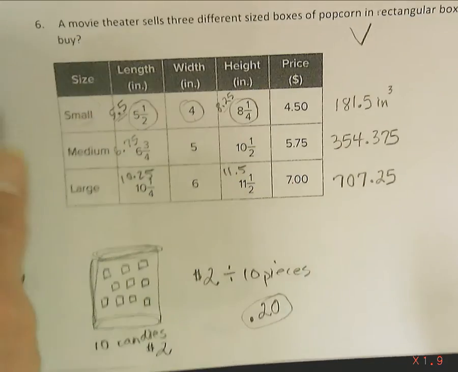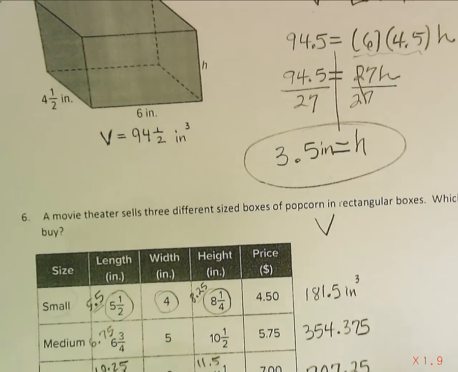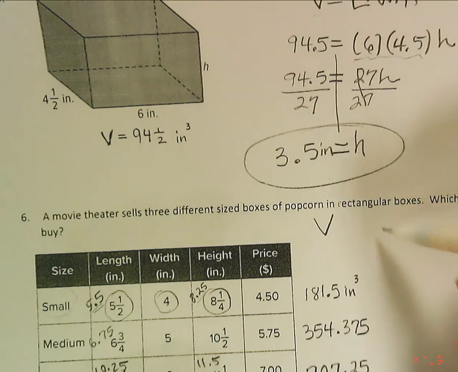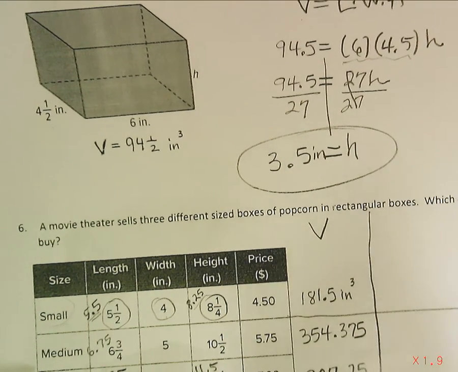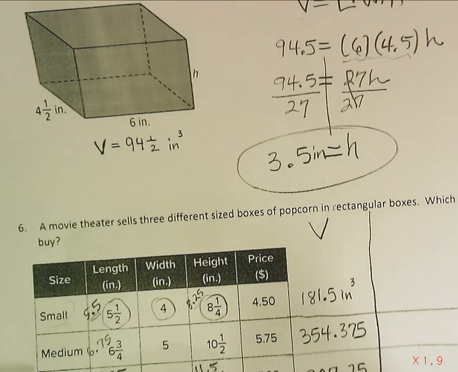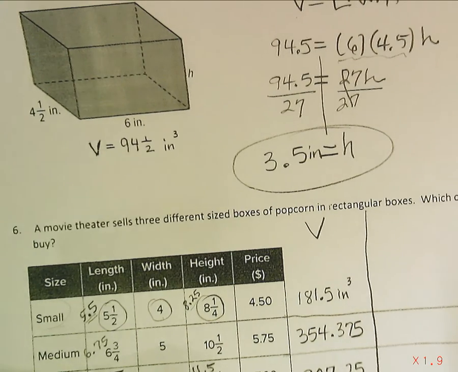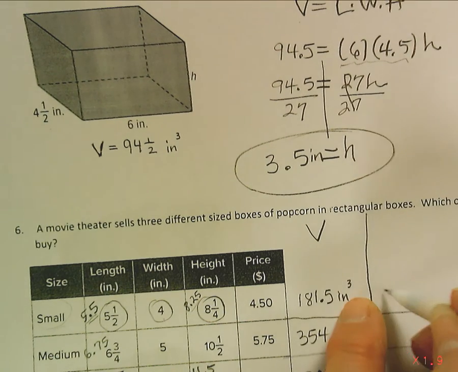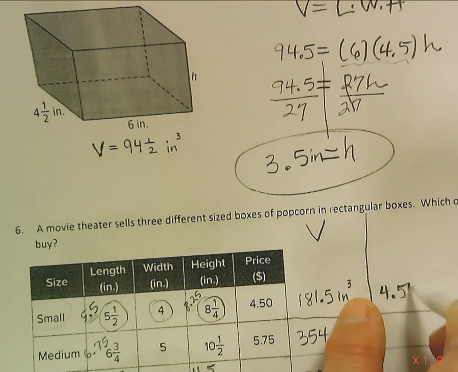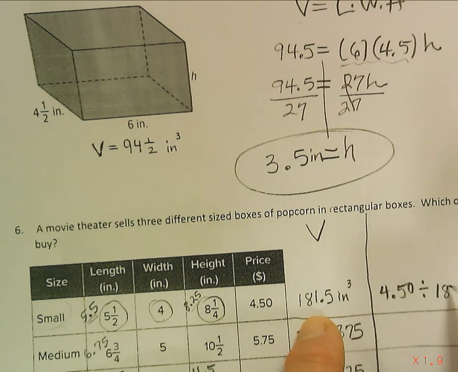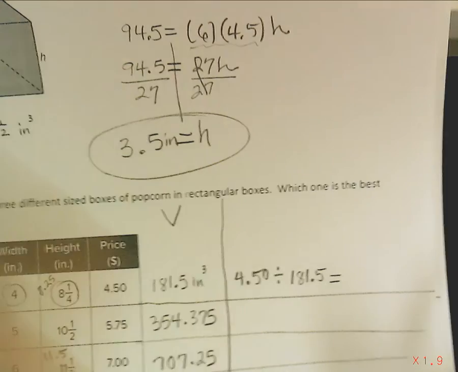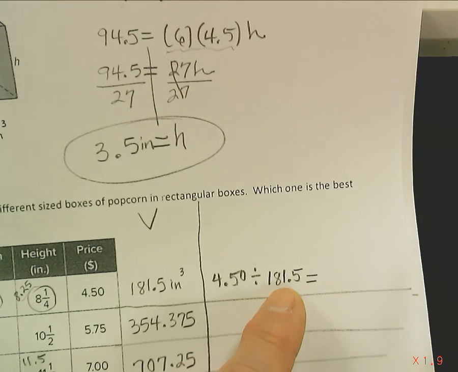Well, that's what we're going to do up here. We have the volume of each of the options, small, medium, and large. And we want to know which is the best buy. So we're going to take the cost, $4.50, divide it by how many cubic inches you have, and this is money. So after you divide that out, we want to know what is the cost for each cubic inch.